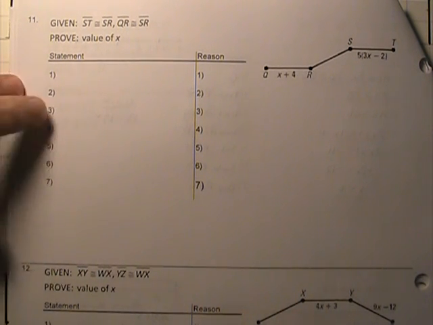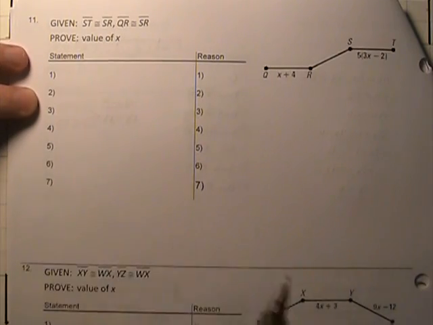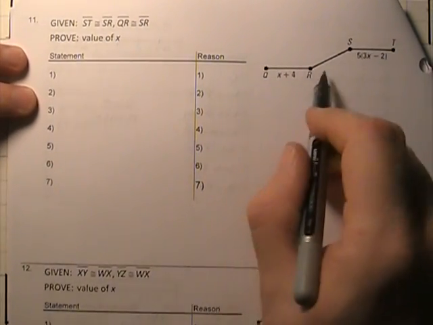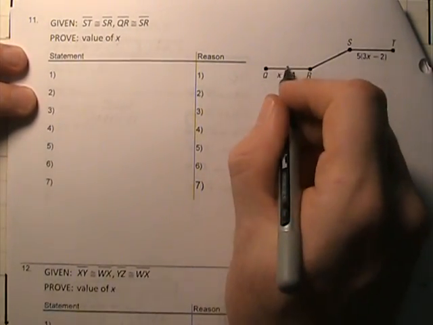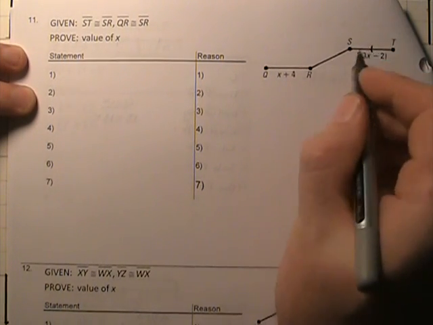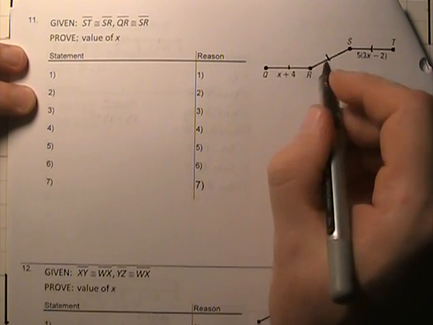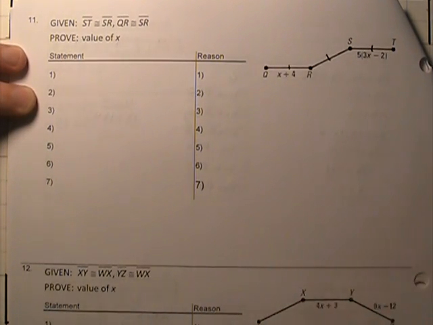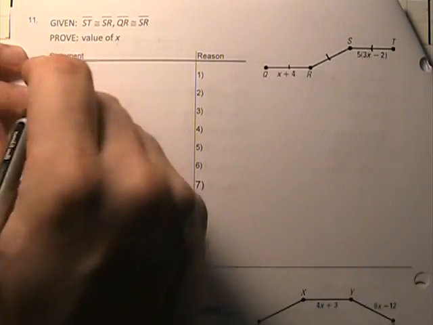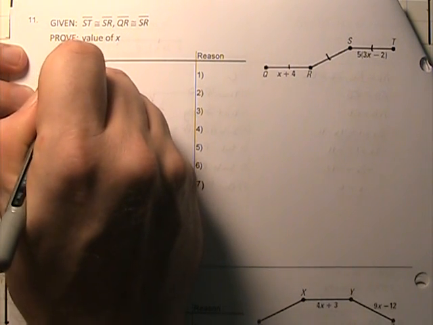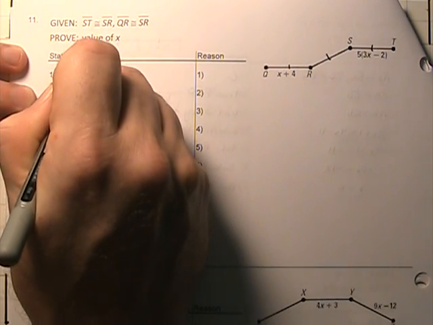Okay, back here for problem 11 on worksheet 2.5. Another algebraic, and they tell me that ST and SR are congruent and QR and SR are congruent. So I can show these are equal. That'll help me set up an equality. So let's go ahead and state my given. The segments are congruent.